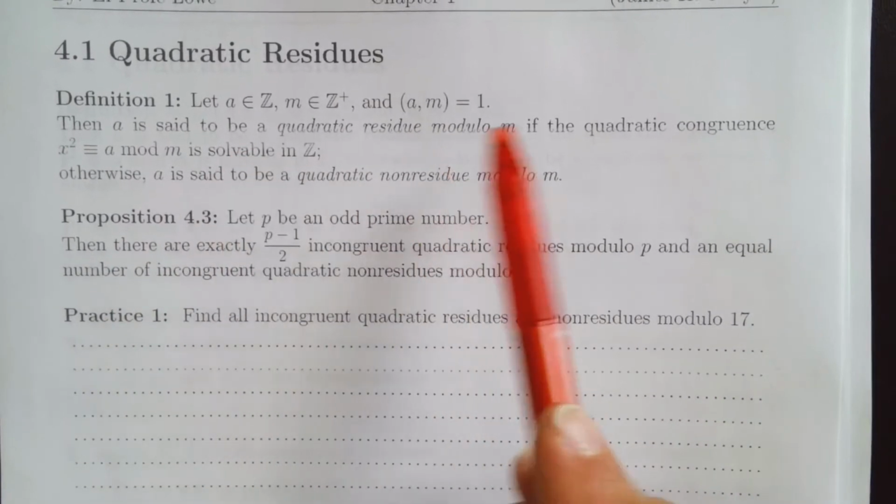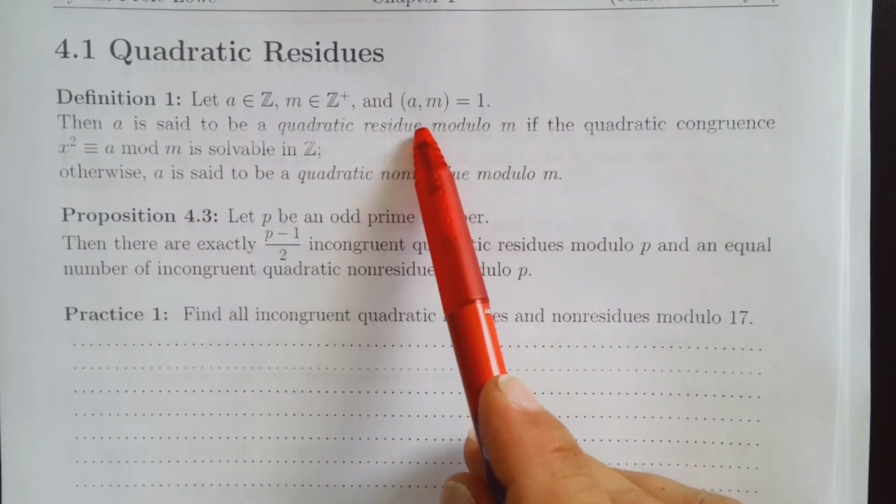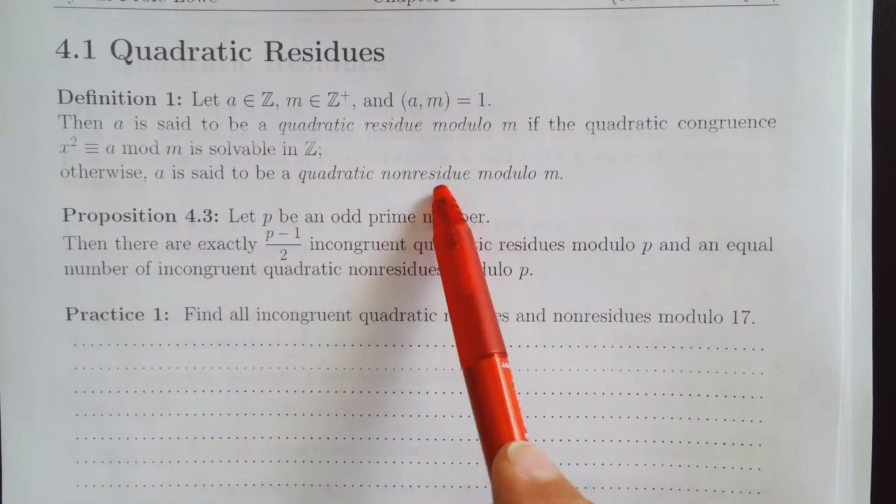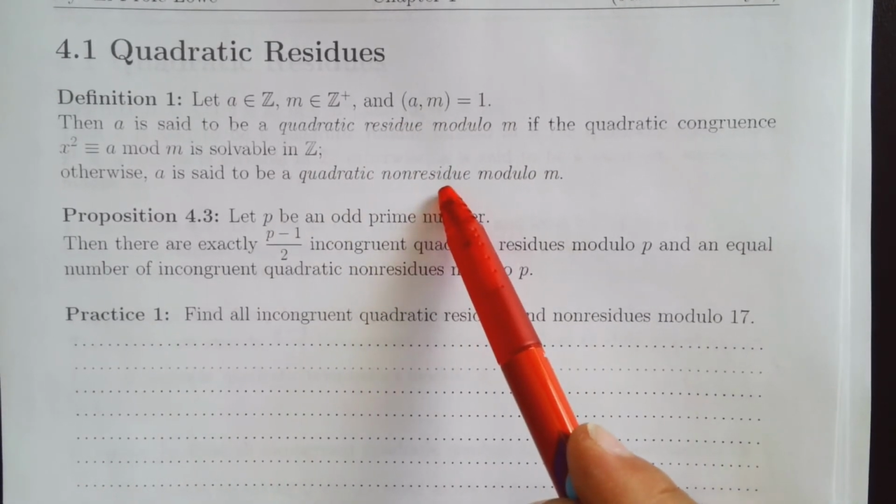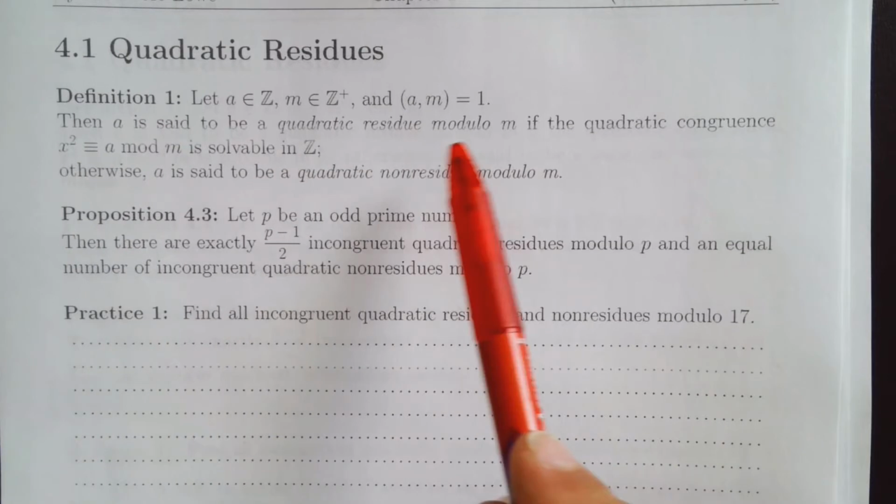Residue would be a possible remainder. Non-residue would not be a possible remainder on division by m.